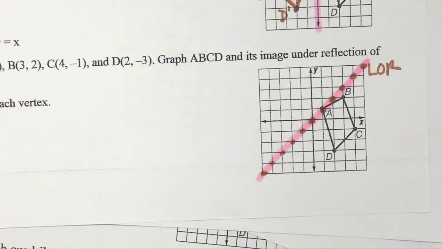There is one point that's going to stay the same, though. Do you know what point stays the same? A. Why is that? It's already on the line, so there's nothing to change with it. It's on the line. So A prime and A are in the same place. At least you knew that much.